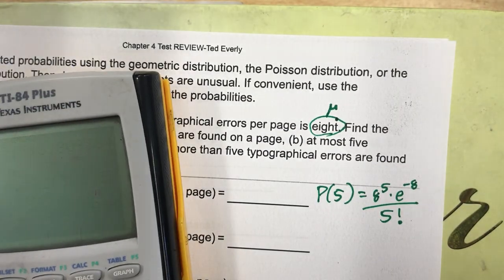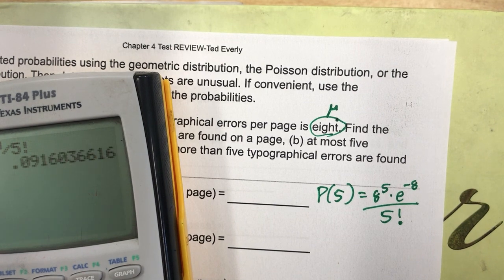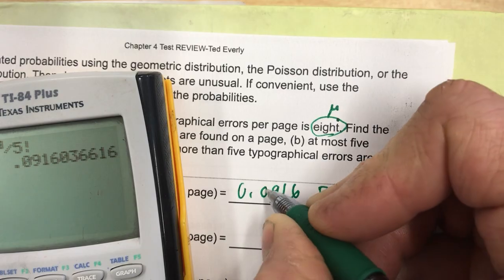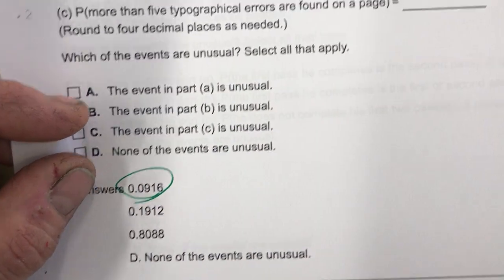So 8 to the 5 power, then I have e to the negative 8 power, and then divide by 5 factorial. And that's going to be 0.0916. All right, looks like we got it. Okay.